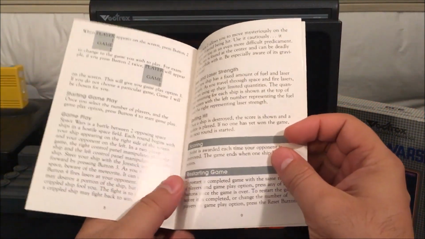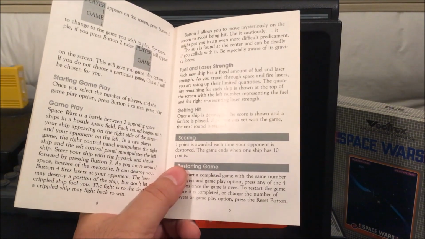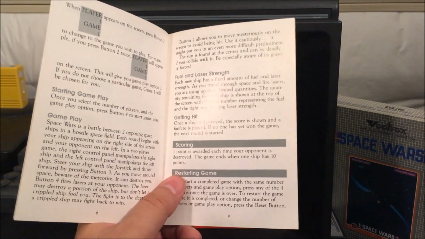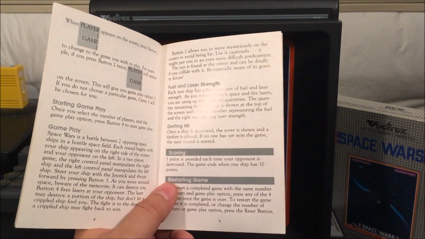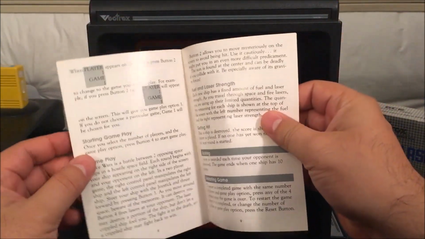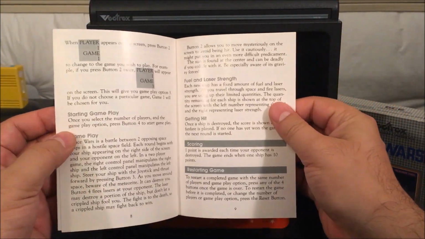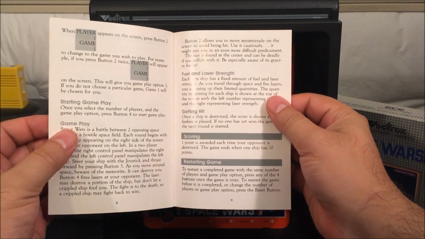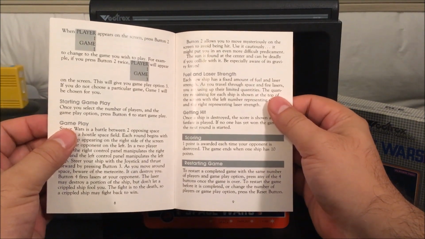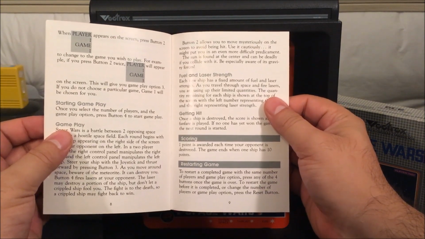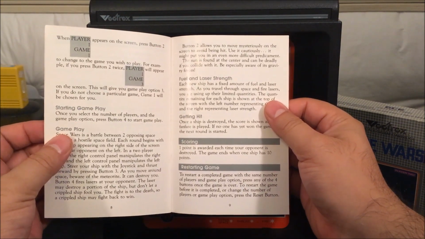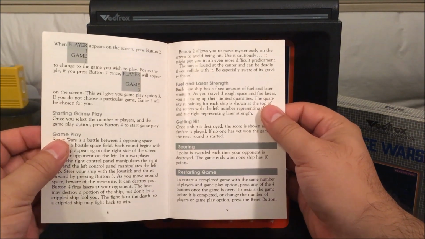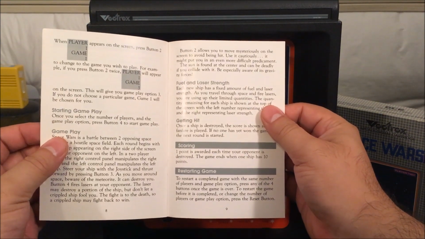So that's interesting. If you get hit, unless it's a direct hit, I guess, you can actually still continue to play. If it just grazes your ship, your ship can become a little bit handicapped, but still functional. Button 2 allows you to move mysteriously on the screen to avoid being hit. Use it cautiously. It might put you in an even more difficult predicament. The sun is found in the center and can be deadly if you collide with it. Be especially aware of its gravity forces.